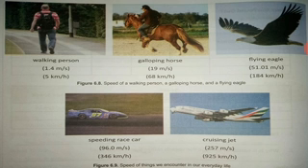So just like here, a walking person's average speed is 1.4 meters per second or 5 kilometers per hour, while for a galloping horse it is 19 meters per second or 68 kilometers per hour. Flying eagle is 51.01 meters per second, 184 kilometers per hour. So these are the speeds of a walking person, galloping horse, and flying eagle.